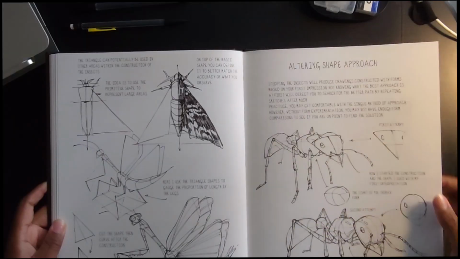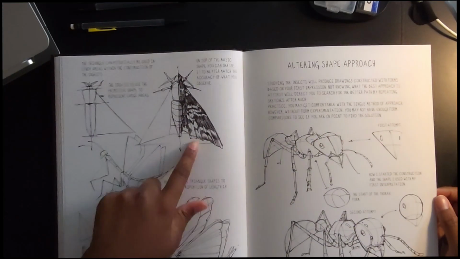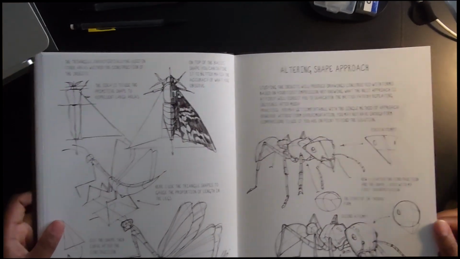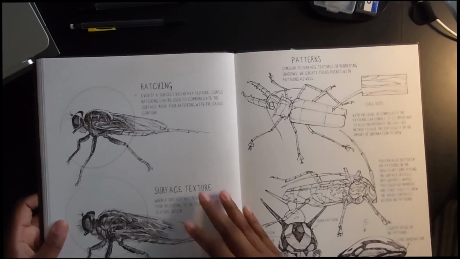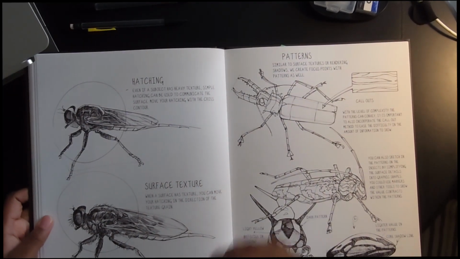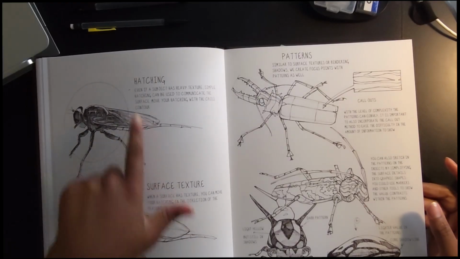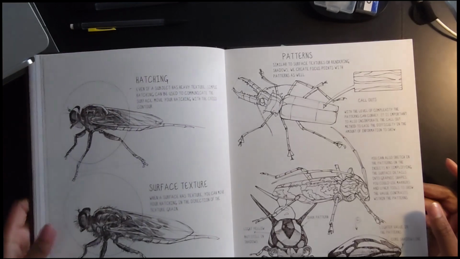So this flip through is probably gonna go a little faster because I really haven't studied much from this section, but you can kind of get the idea of what he's trying to show you. Everything can be broken down into shapes. And then he brings back the texture and the hatching and the surface texture in these images.